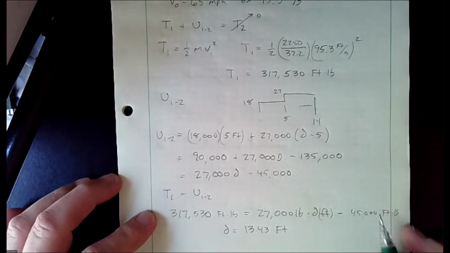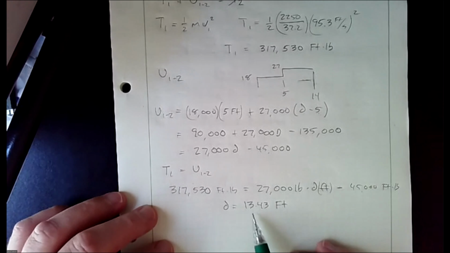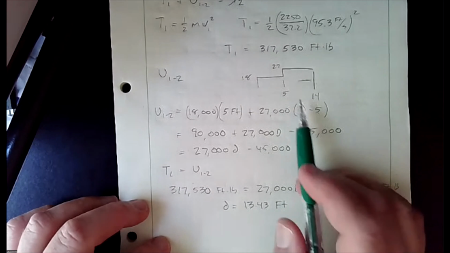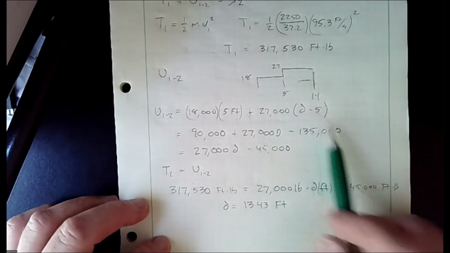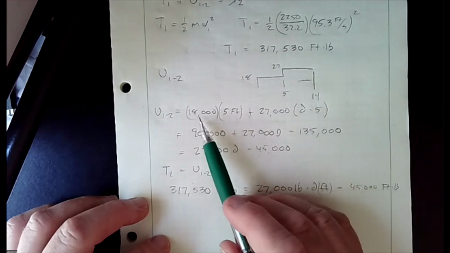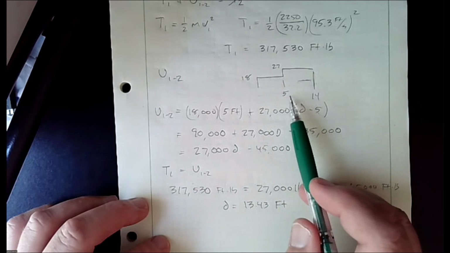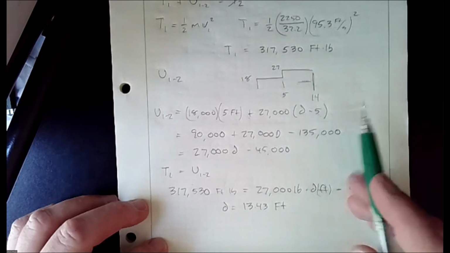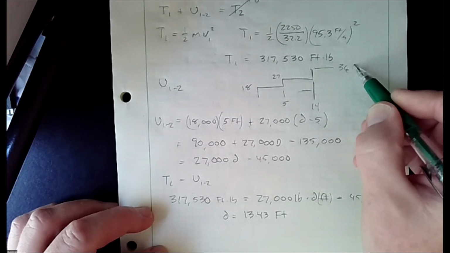So we are under the 14 limit, but let's say that we didn't get that. Let's say we got 17 feet. Well, then we'd know that we passed this limit. So what we would do is go back and say 18,000 times 5 feet plus 27,000 times 9 feet. And then after this, it goes up to 36,000.